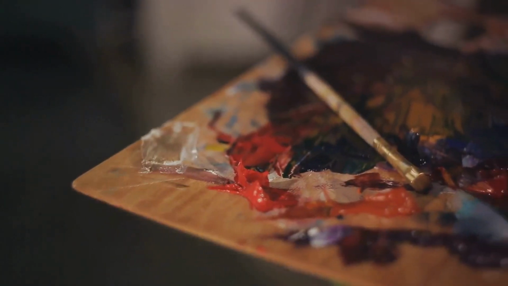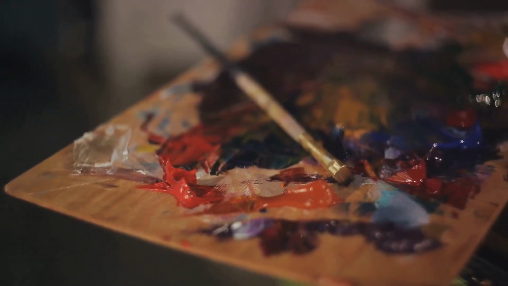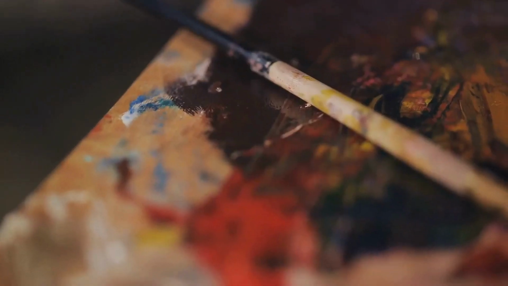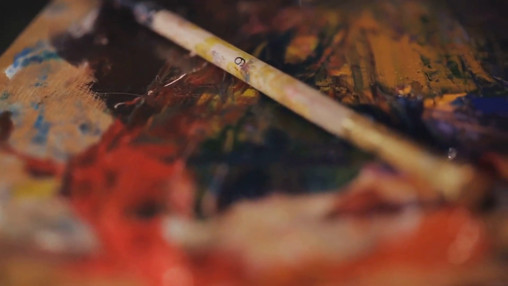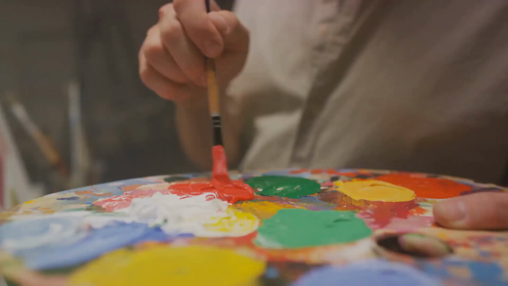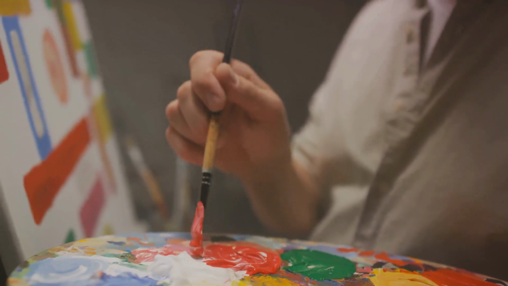First, the consistency. This is a delicate balance. Too thick and the paint won't spread evenly, too thin and it won't provide adequate coverage. Paint makers use a variety of tools, like viscometers, to measure the paint's viscosity and ensure it's just right. They may add more solvent to thin the paint, or more binder to thicken it, achieving a Goldilocks consistency. Not too thick, not too thin, but just right.